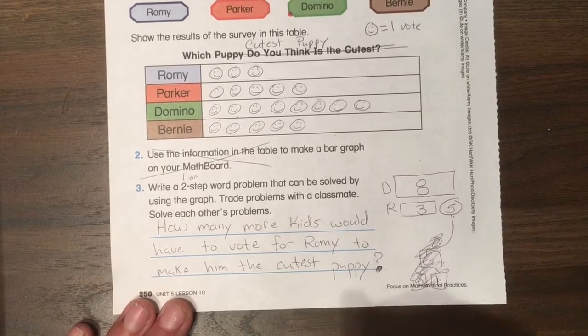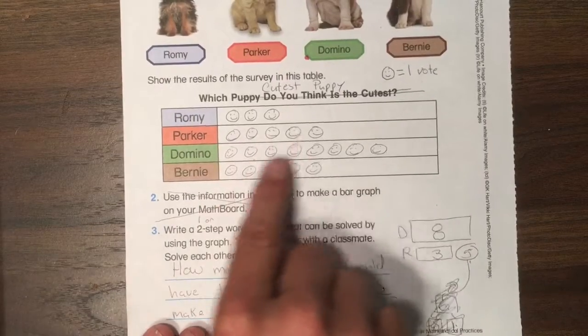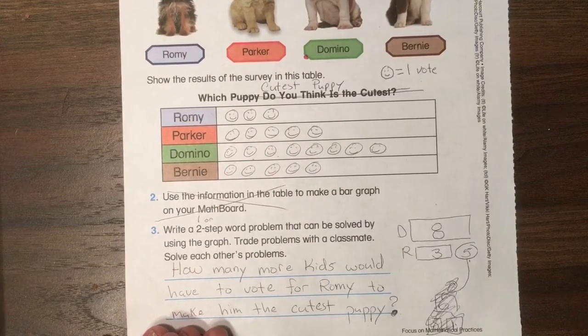But any question that you came up with works, as long as the reader would have to look up here and pull information to answer.